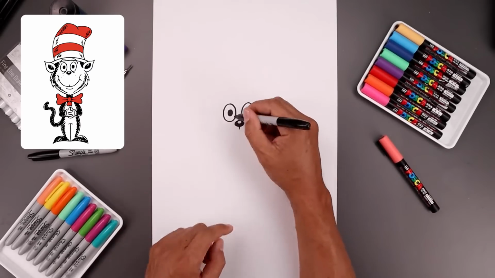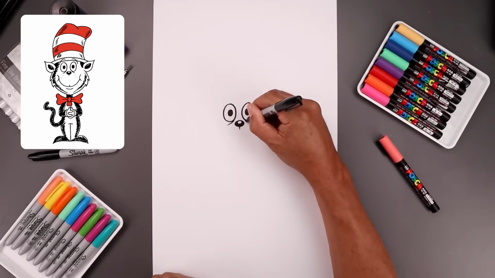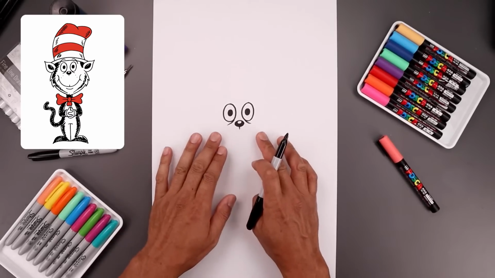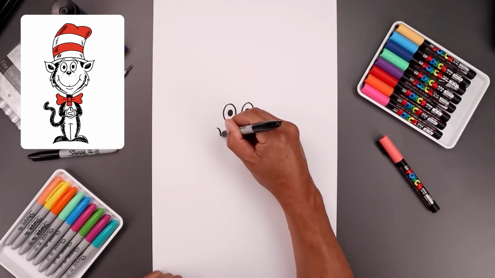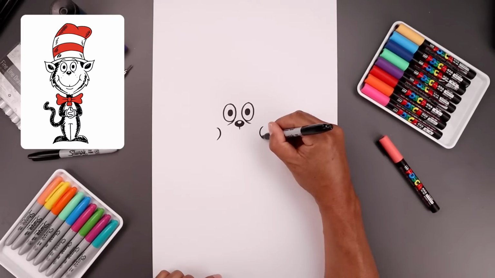Now I want to add a fold underneath each eye, starting from the left side, bend this down and out, do the same thing on the right. Now from here, we're going to move out to the side and draw two curves for the cheeks. Let's start on the left. Come in and then out. Let's line this up over on the right side.